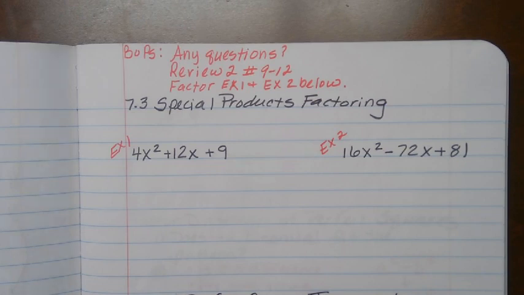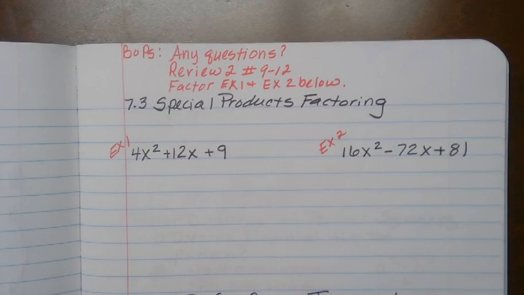Okay, let's go ahead and get started on the notes here. We're going to do special products factoring today, and this is really just a shortcut. If you have some special products, we can take a shortcut to factor them based on a pattern that we see. But what I want to do first is look at these two problems without the shortcut. Then we'll look at the steps for the shortcut and see how it all applies.